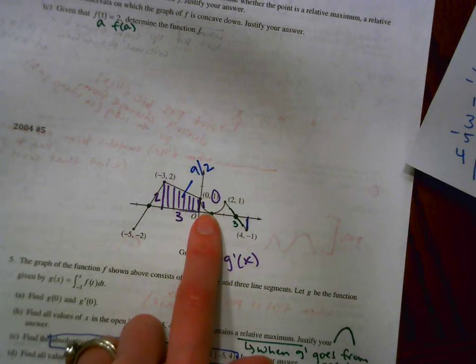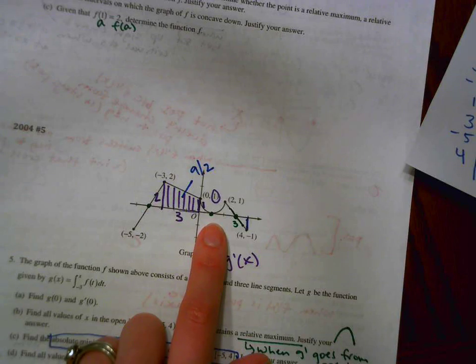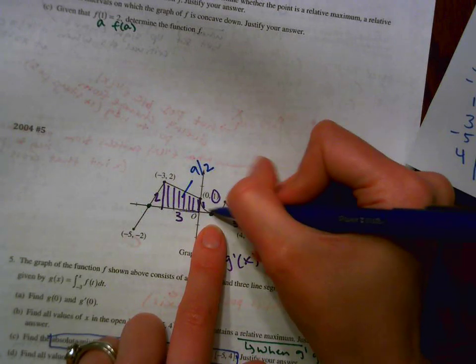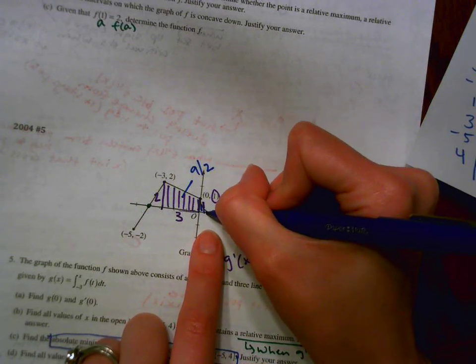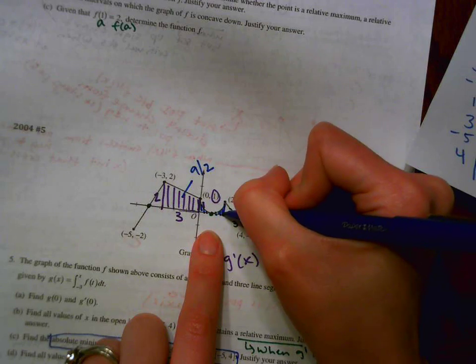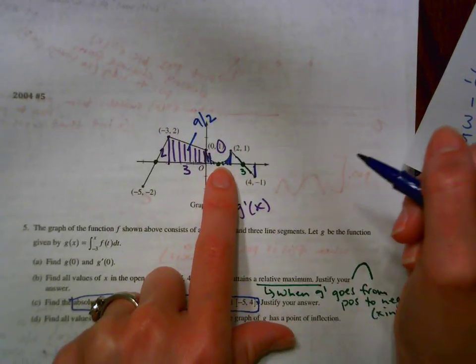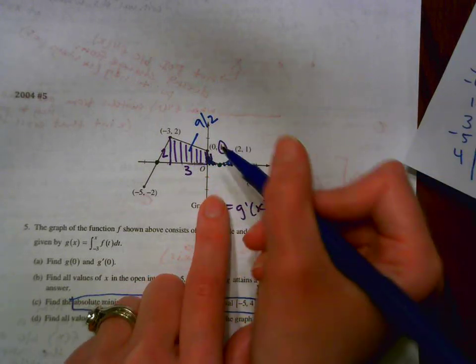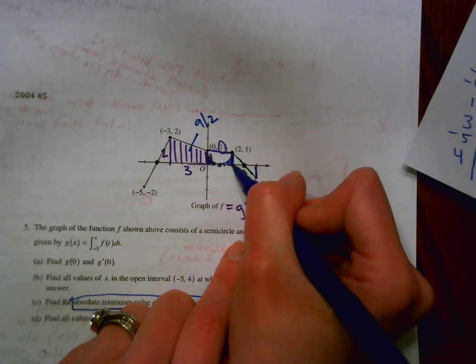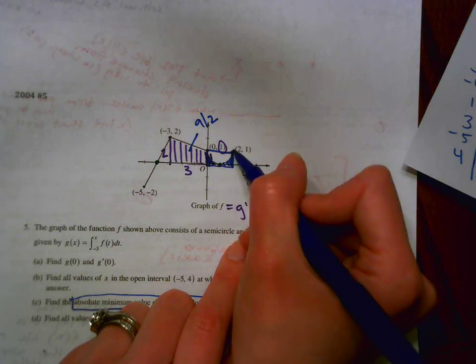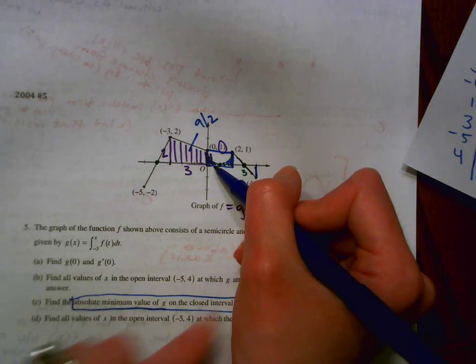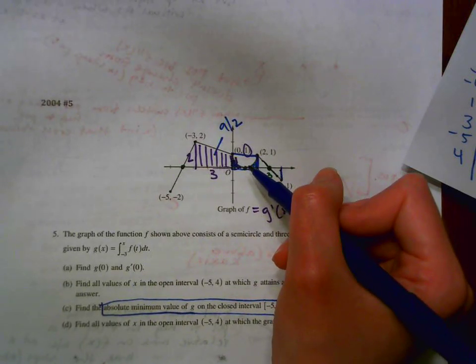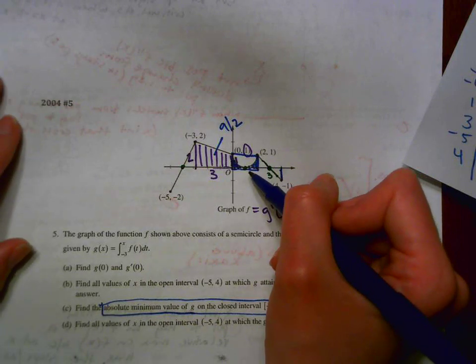Okay, so here's the tricky part. This is a semicircle, but we're finding the area underneath it. So how are you going to know this weird area underneath it? You have to first think about it as a rectangle. What is the area of just this rectangle I'm drawing? Oh wait, I can't, when it's on video.